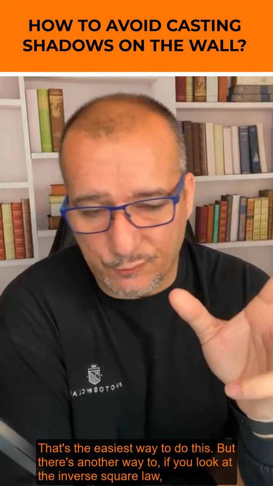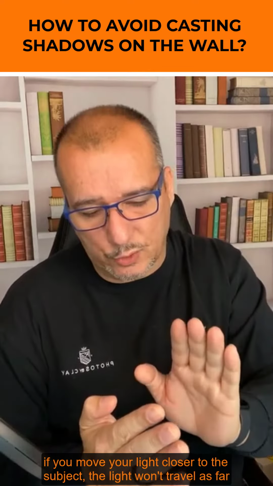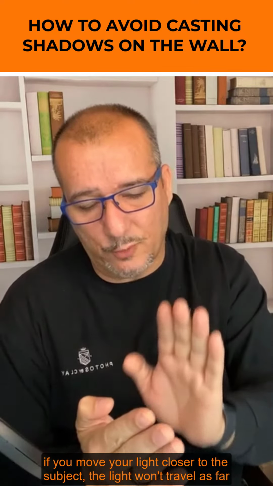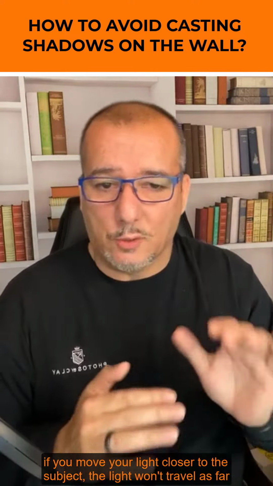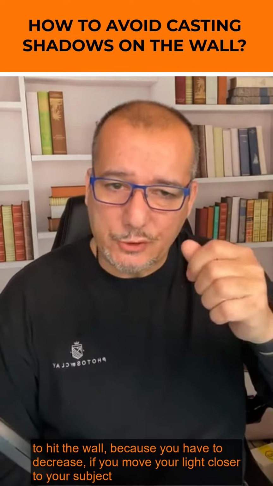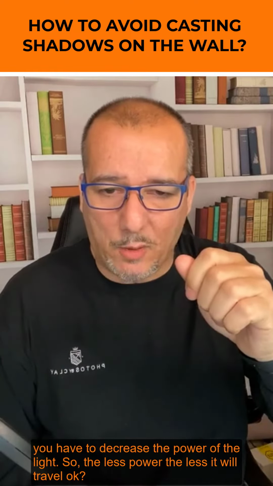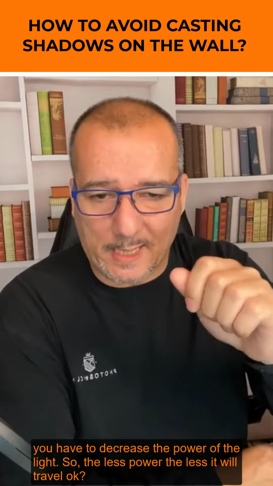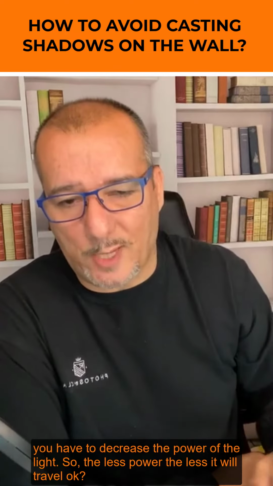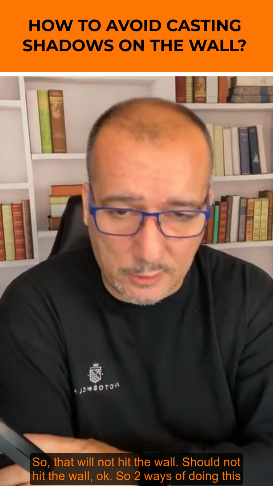See, if you look at the inverse square law, right? So if you move your light closer to your subject, the light's not going to travel as far to hit the wall, because you have to decrease. If you move the light closer to your subject, you have to decrease the power of the light. So the less power, the less it will travel. Okay, so that should not hit the wall.